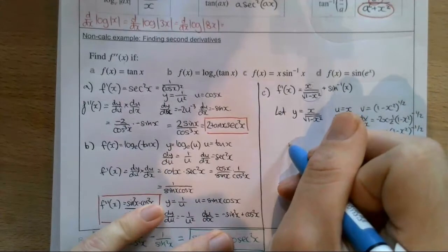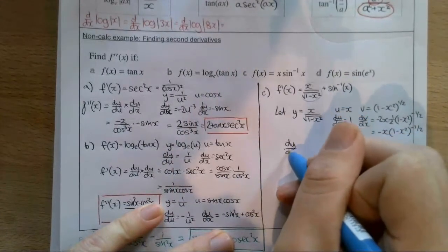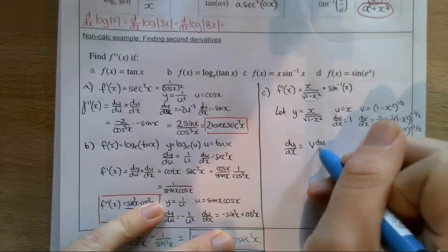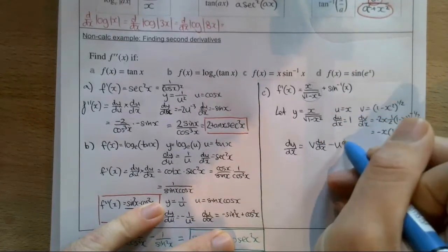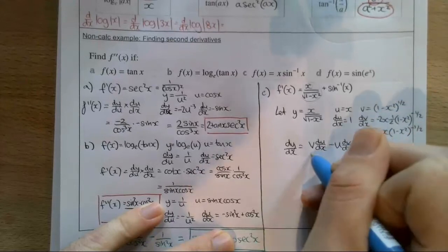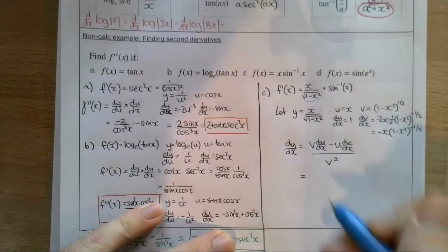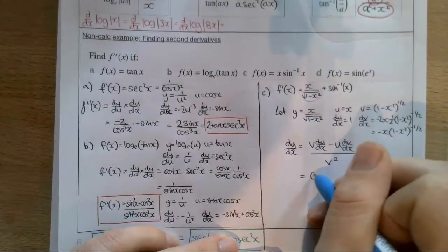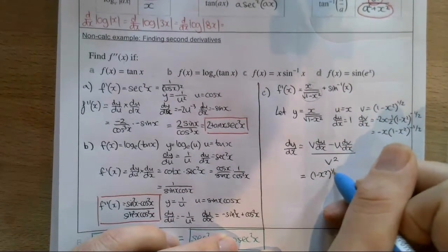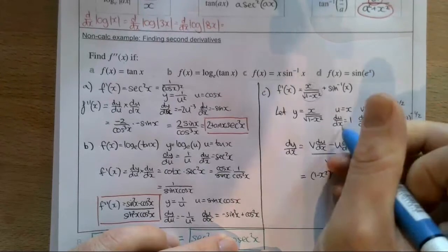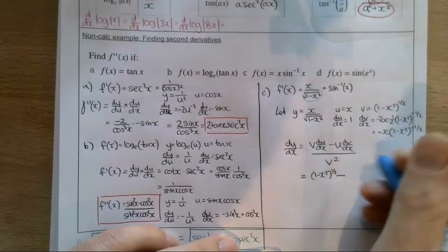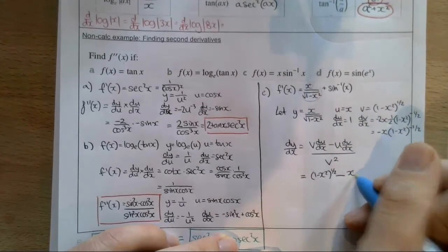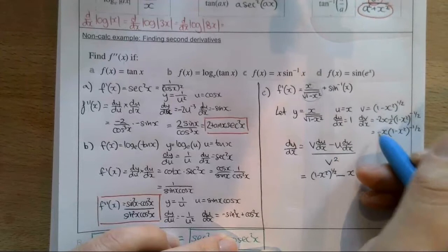So, using my quotient rule, dy by dx is v du minus u dv, all over v squared. So taking v, which is 1 minus x squared to the power a half, times by 1 du by dx, take away u, which is x, times by dv by dx.